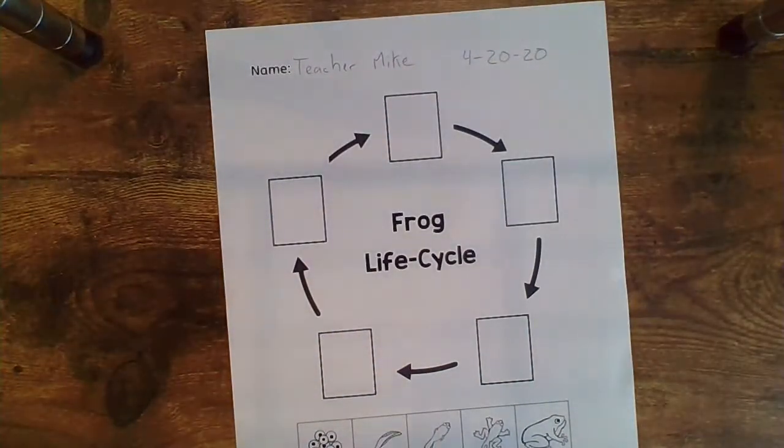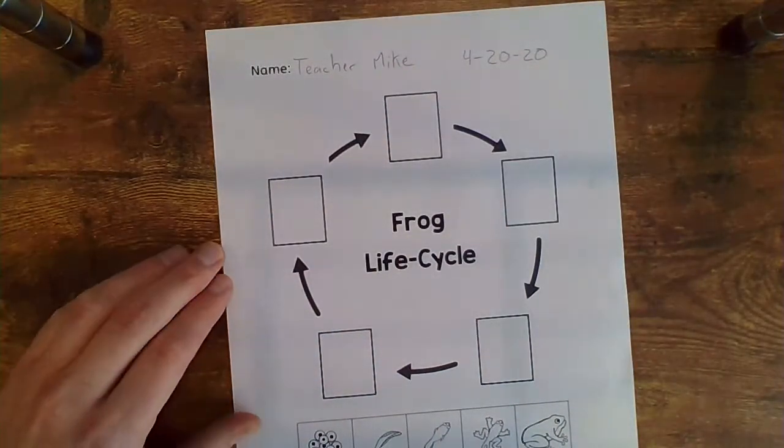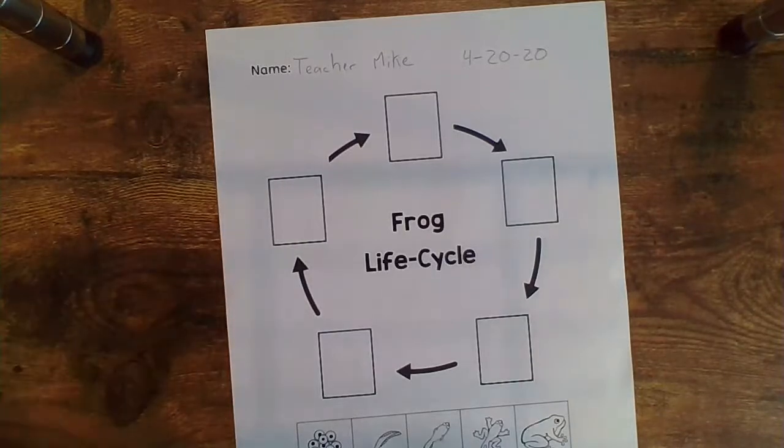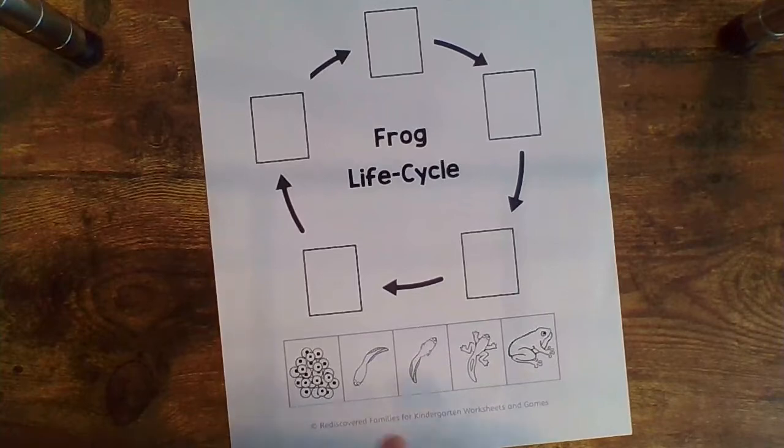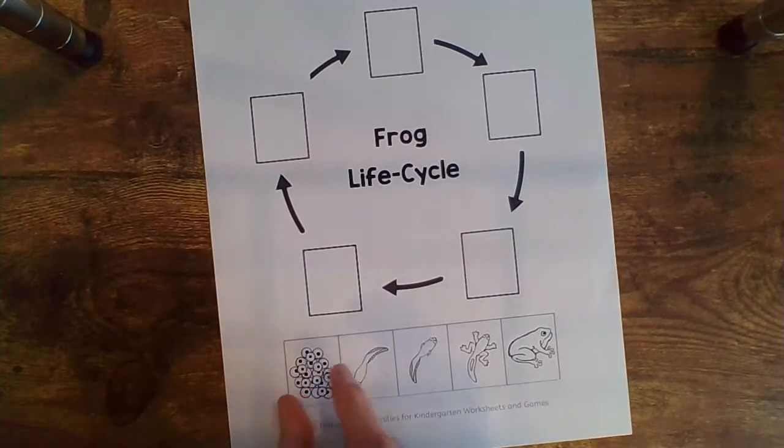All right, so this is an amphibian life cycle. A frog is an amphibian, and all amphibians go through metamorphosis. So right here at the bottom, I have different pictures of the frog's life. So frogs start out in an egg, and frog eggs are really jelly. They're a little gooey. They don't have a hard shell like chicken eggs or bird eggs or lizard eggs. They're really soft. So if you had one, you could pick it up. It would squish a little bit.